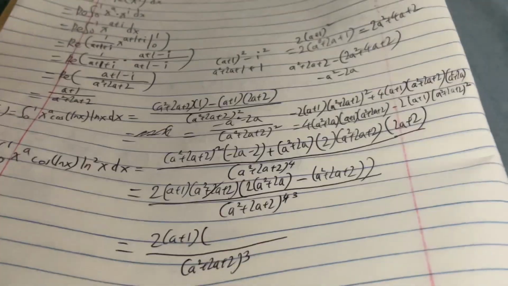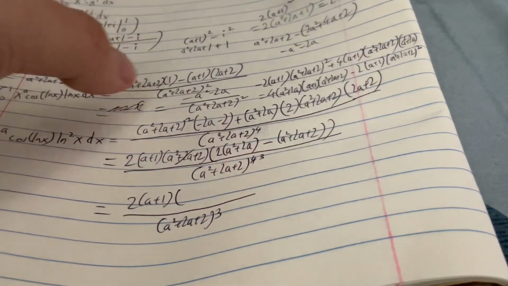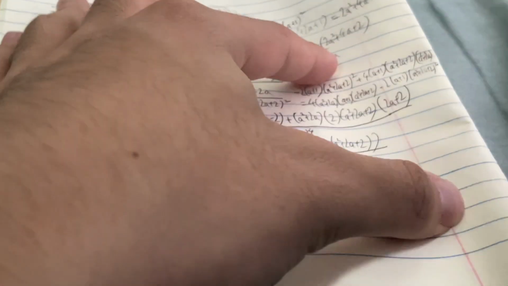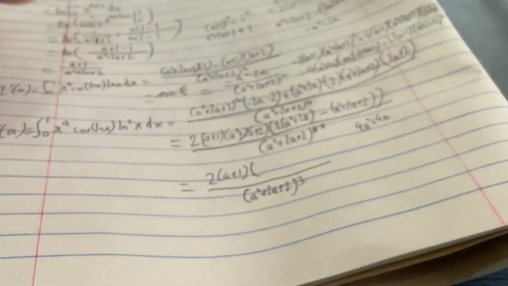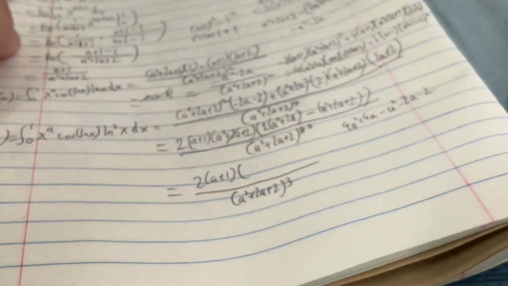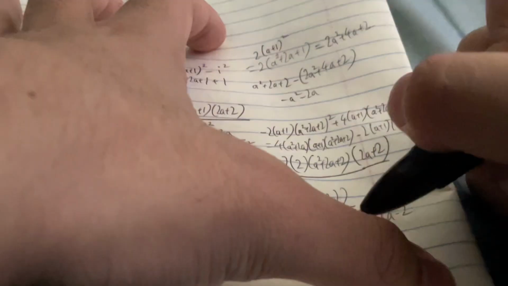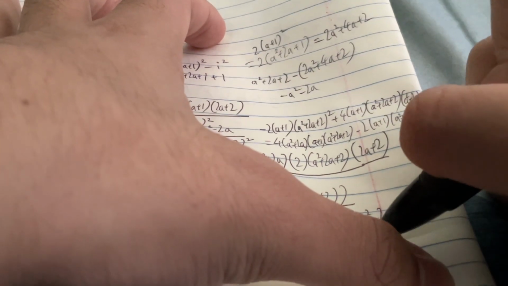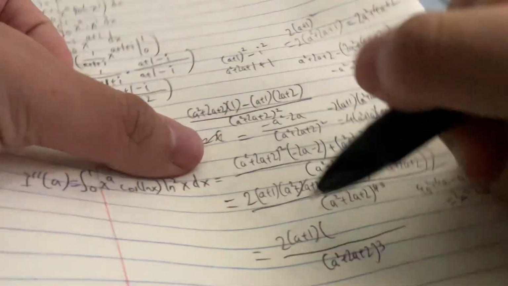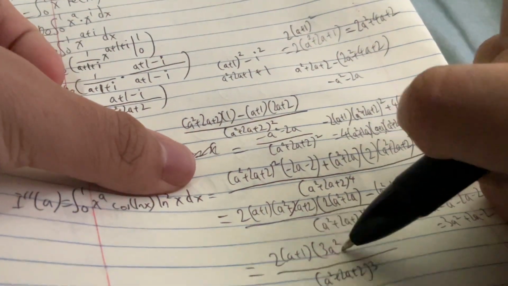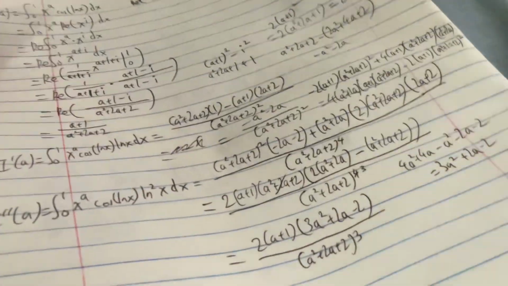Now this thing we are going to multiply inside. You get 4a squared plus 4a. Sorry, it's raining outside, so loud. And then minus a squared minus 2a minus 2. So overall you are going to get 3a squared plus 2a minus 2, like that.